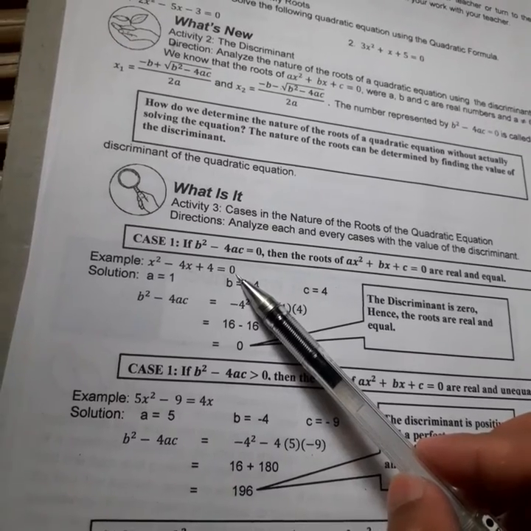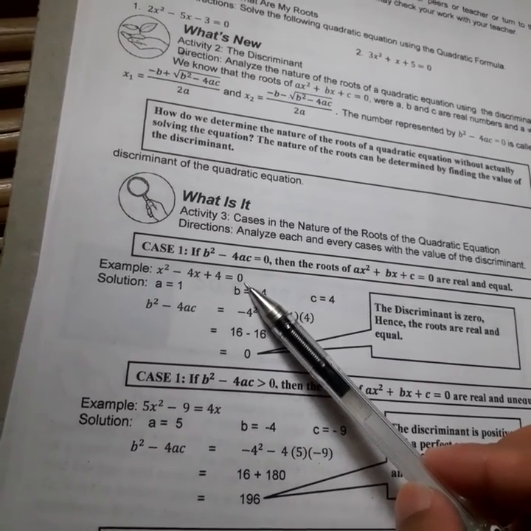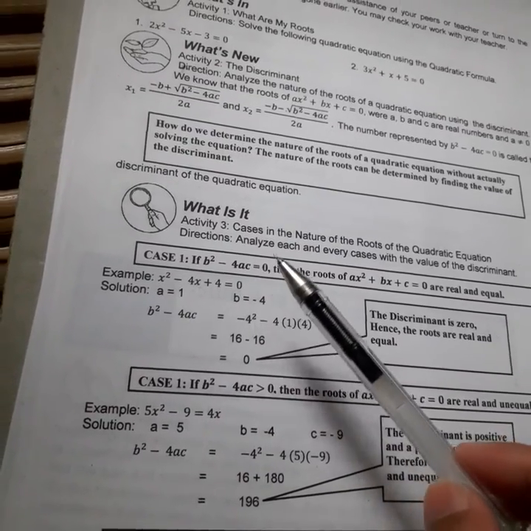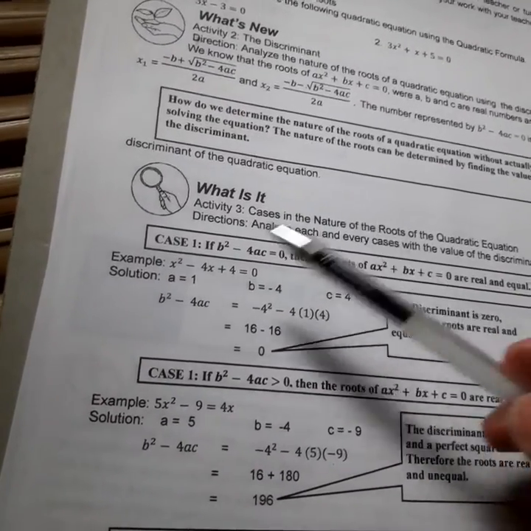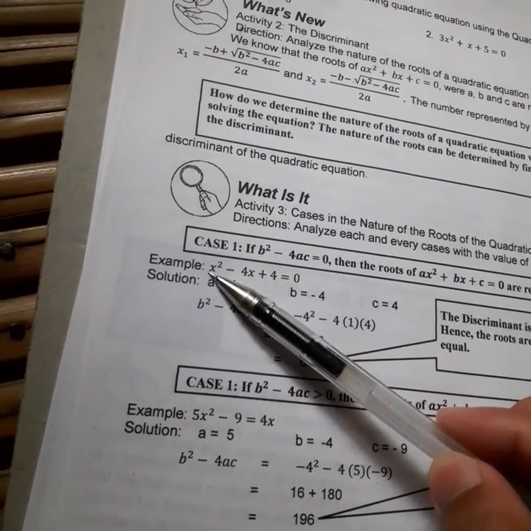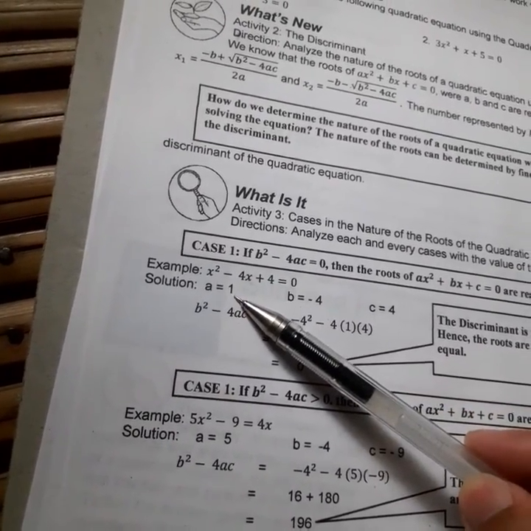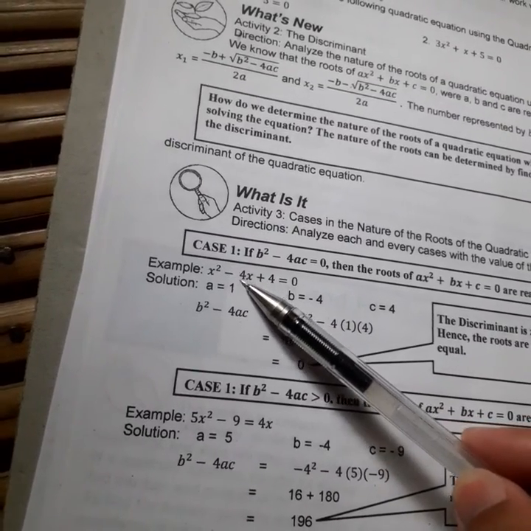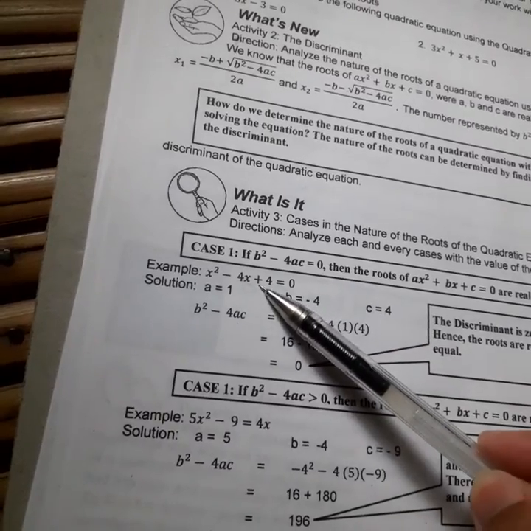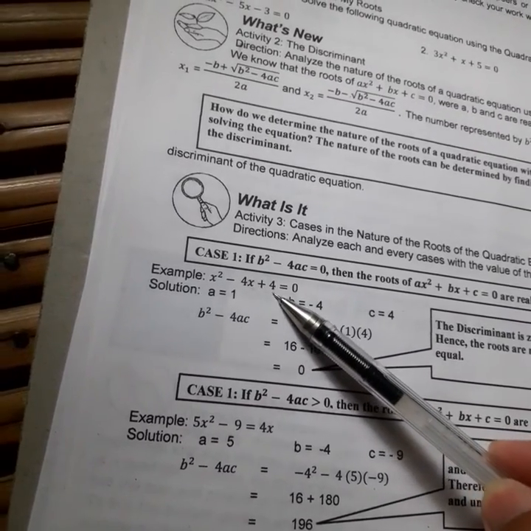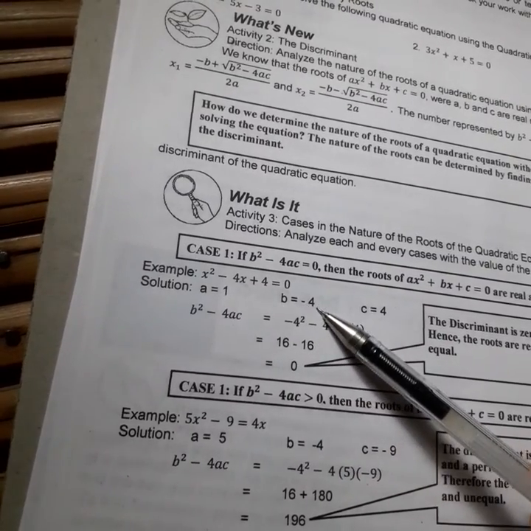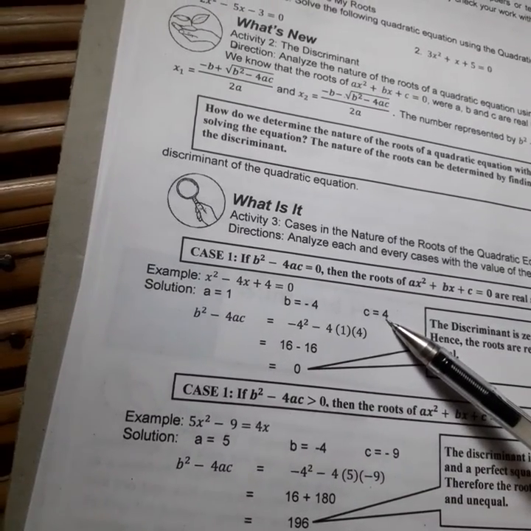First, we're going to identify the value of a, the value of b, and the value of c. So we have a is 1, right? Our b is negative 4. Our c is positive 4. Then, we have a equals 1, b equals negative 4, and c equals 4.